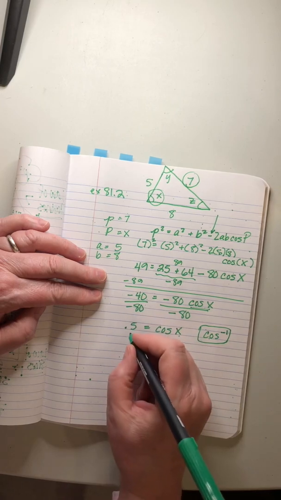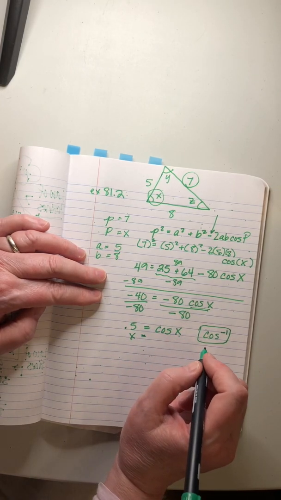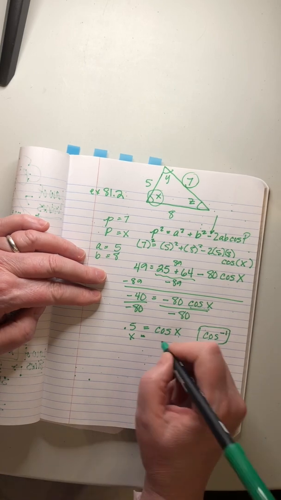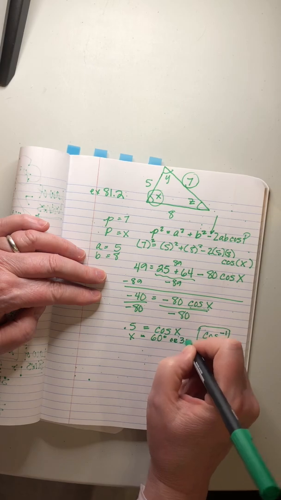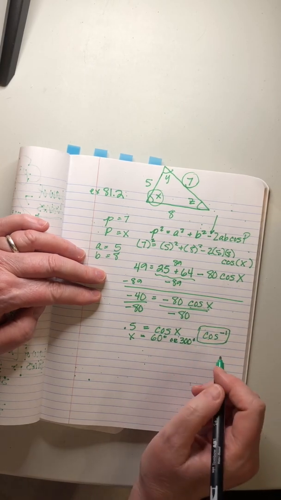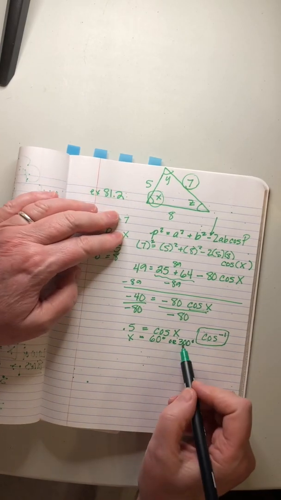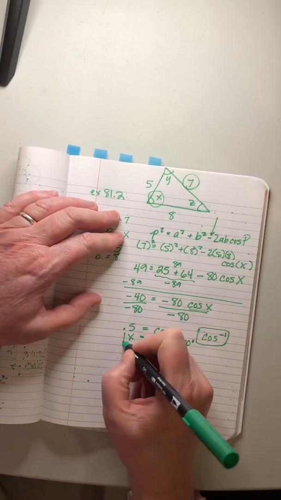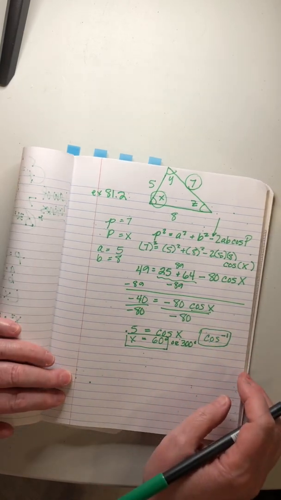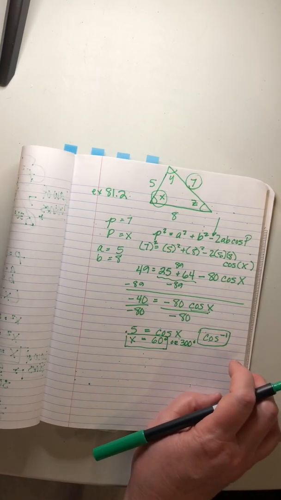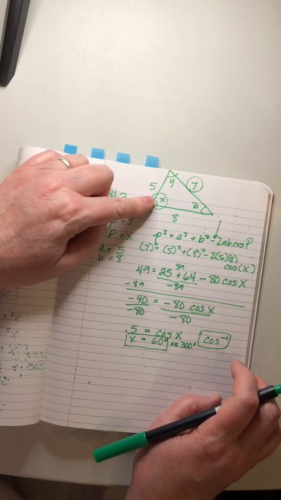If you do this, you'll find out that x equals either 60 degrees or 300 degrees. Well, there's no 300 degree angles in this. That would not work very well. So x equals 60 degrees. Make sense? Beautiful. And now we're all set up to use the law of sines, because we have a pair.